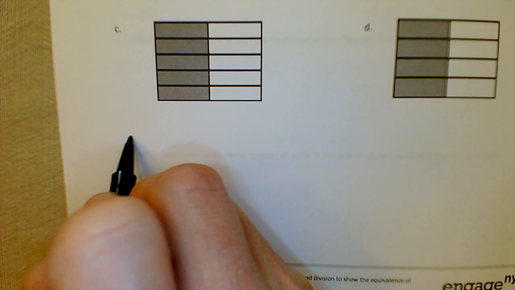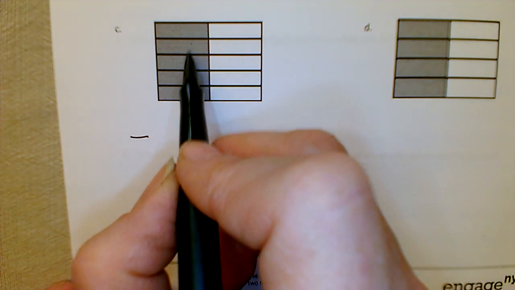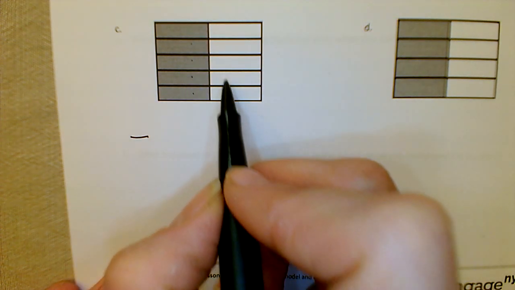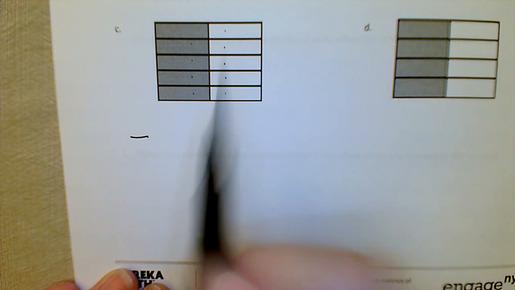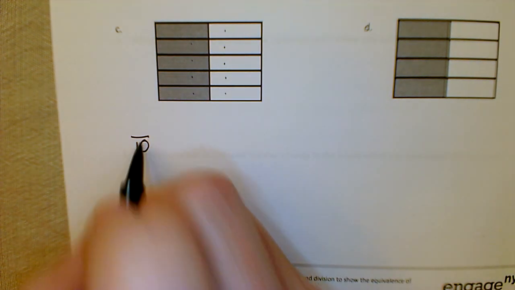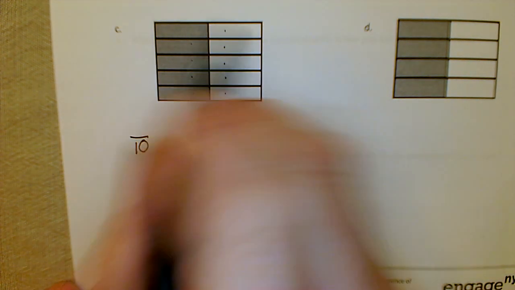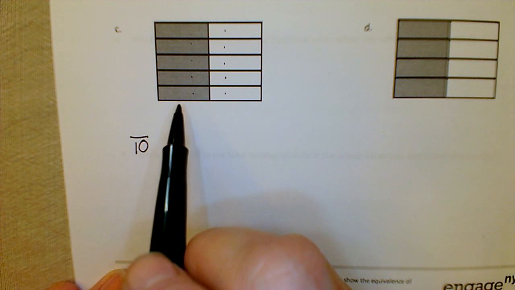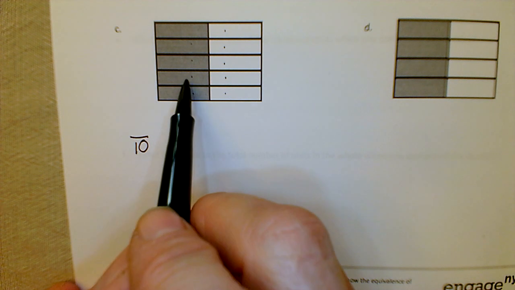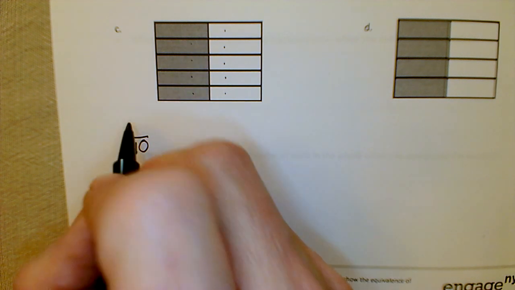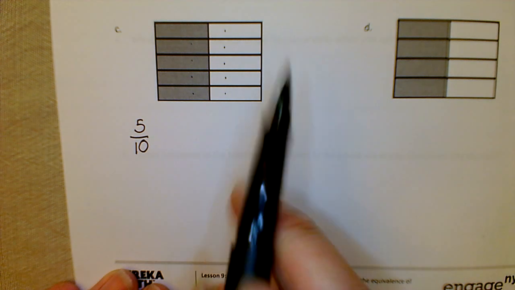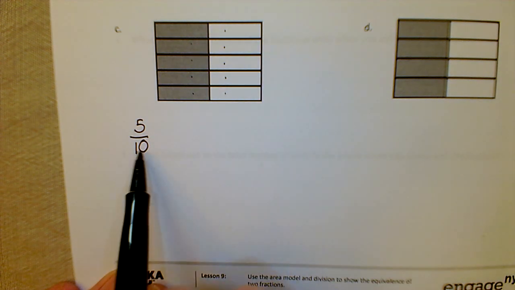So we need to know the denominator. 1, 2, 3, 4, 5, 6, 7, 8, 9, 10 is my denominator. It's the number of pieces that make up one whole. And then I need to figure out how many are shaded. 1, 2, 3, 4, 5. So this represents 5/10.